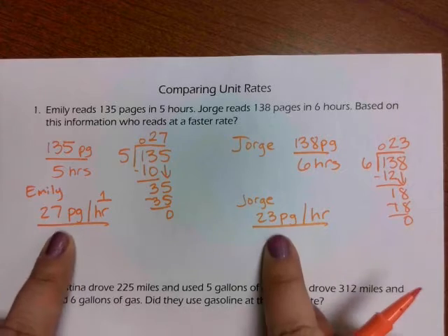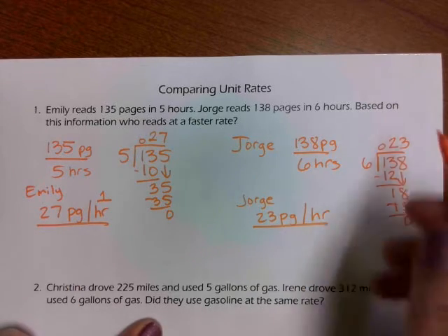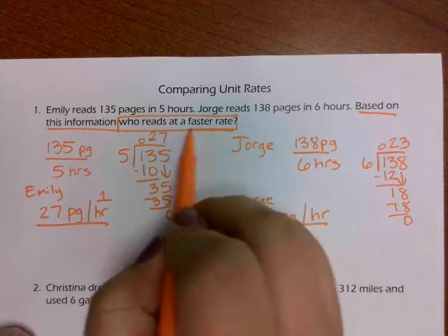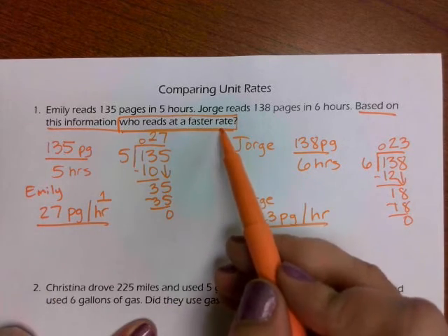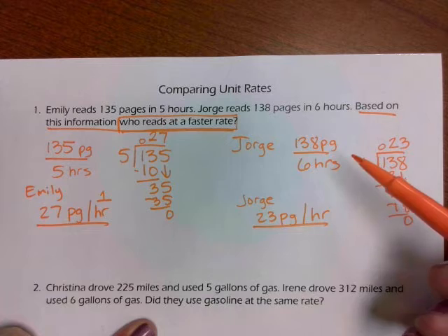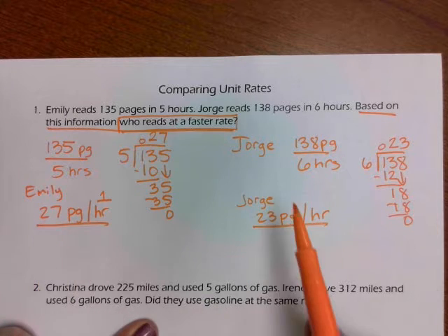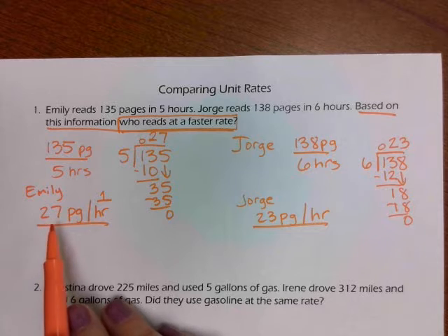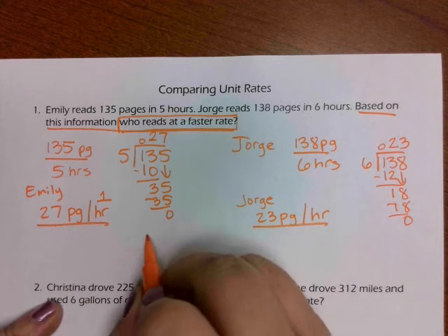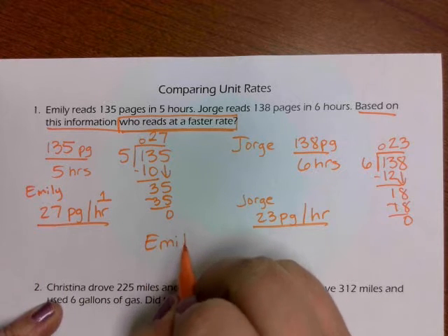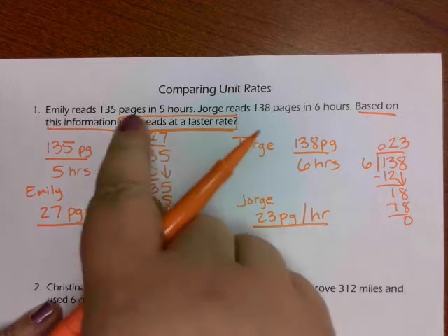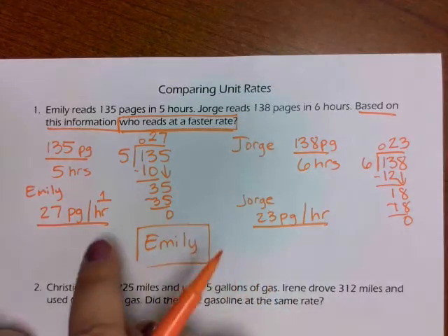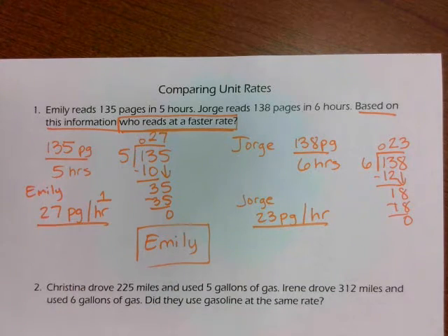So here are my 2 unit rates. The question says, based on the information, who reads at a faster rate? So faster means they read more pages per hour. So Emily reads 27, George reads 23, so Emily reads at a faster rate. So even though she read less pages based on what they told us, she still read at a faster rate because based off the unit rate.